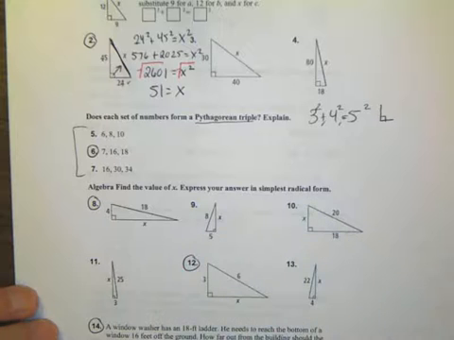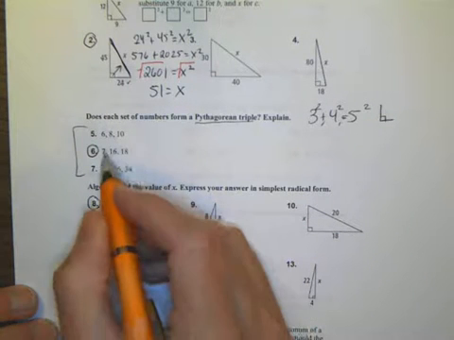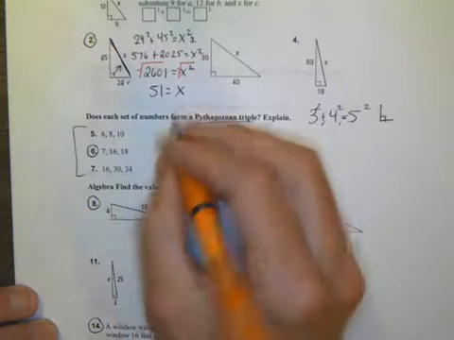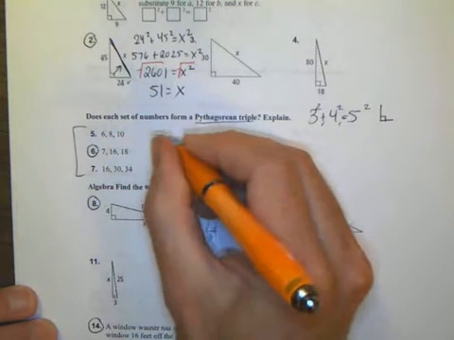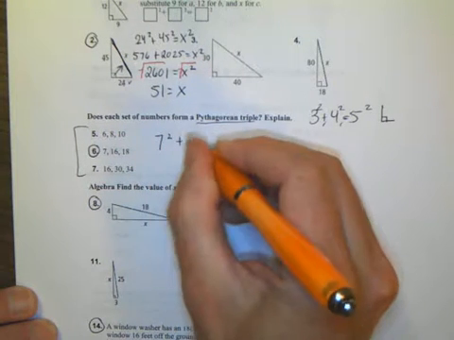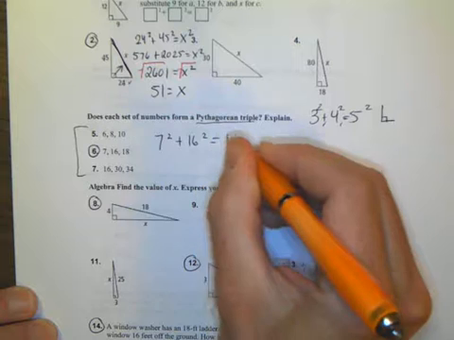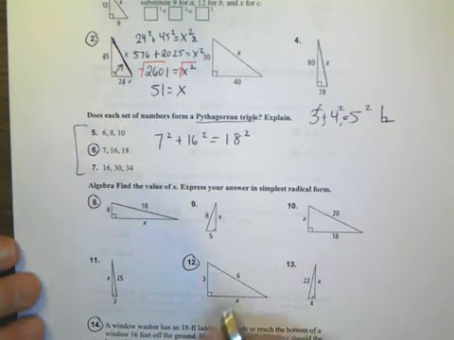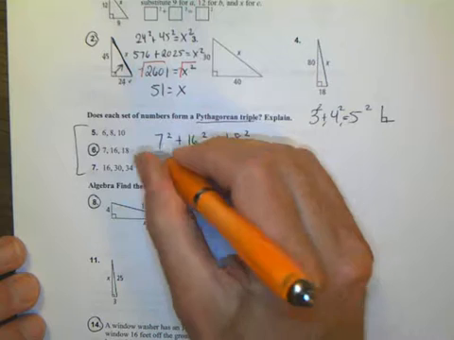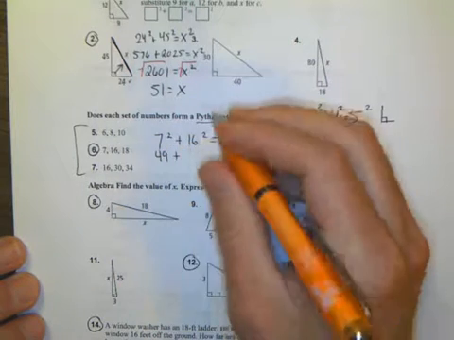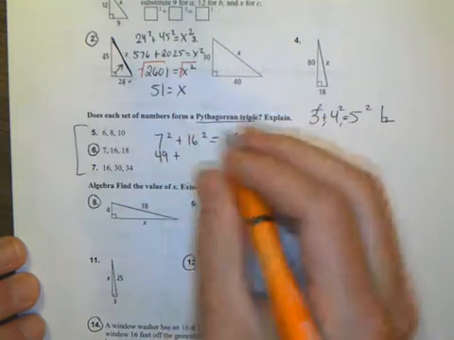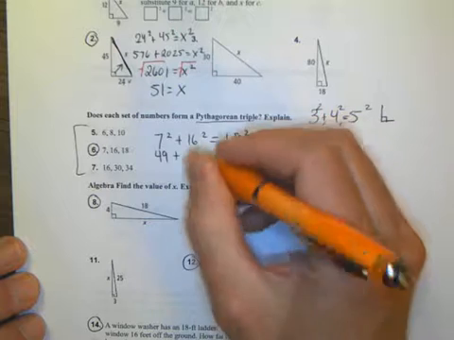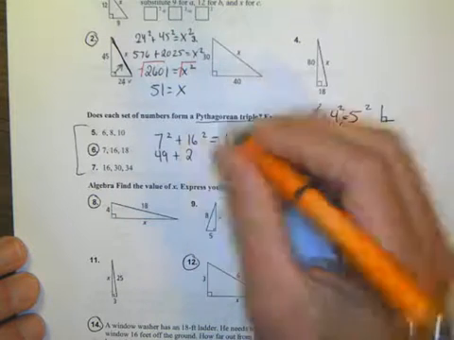So what you might want to do to see if this is the case or not is take a look at a question like number 6, and we can take those numbers and just work it out. 7 squared plus 16 squared, and we set it equal to 18 squared, and we determine, is that true or is it not? 7 squared is 49. 16 squared comes up a lot in these problems, so you might want to make a note of this here. As I worked through it, I saw 16 squared several times.